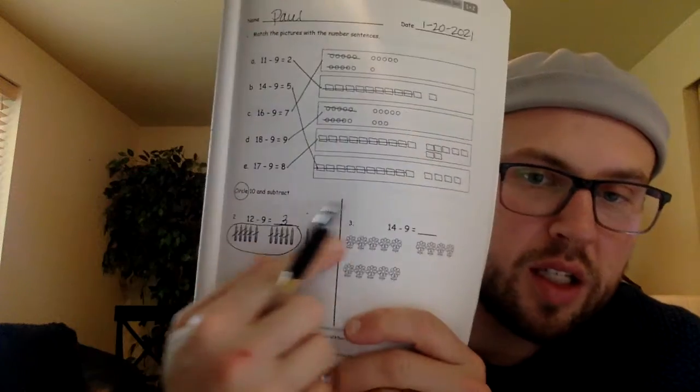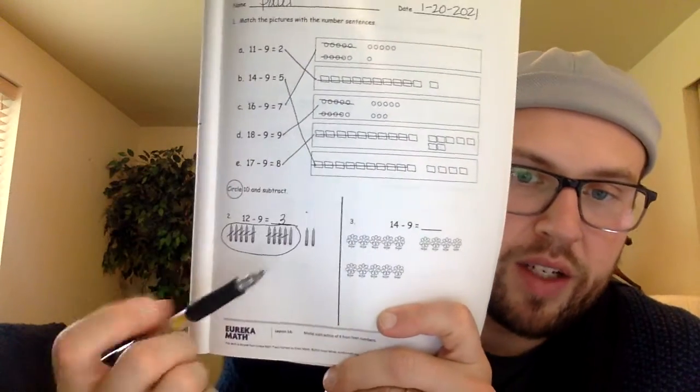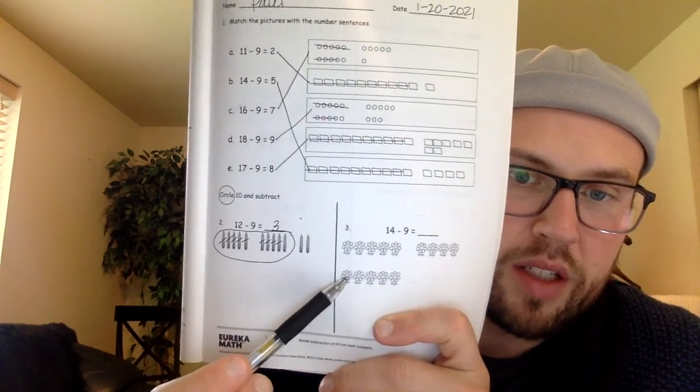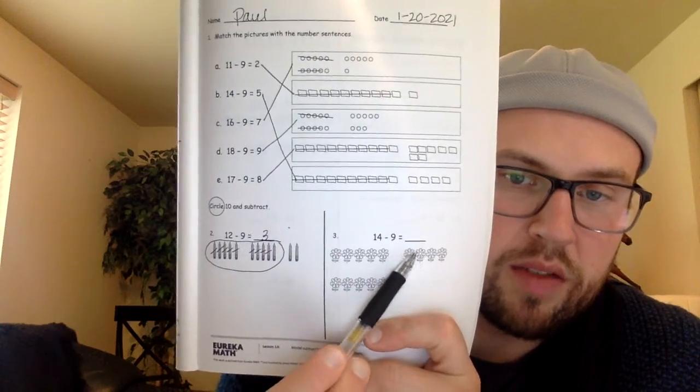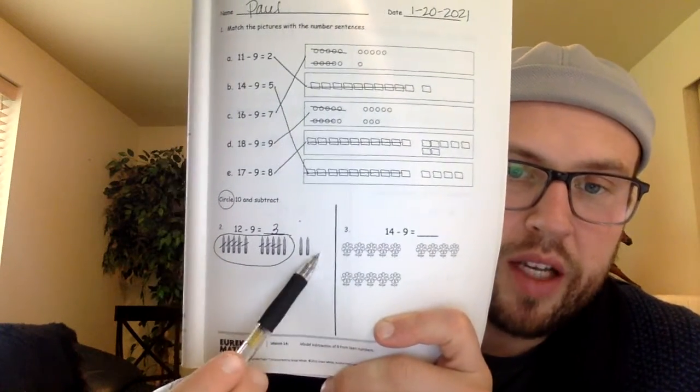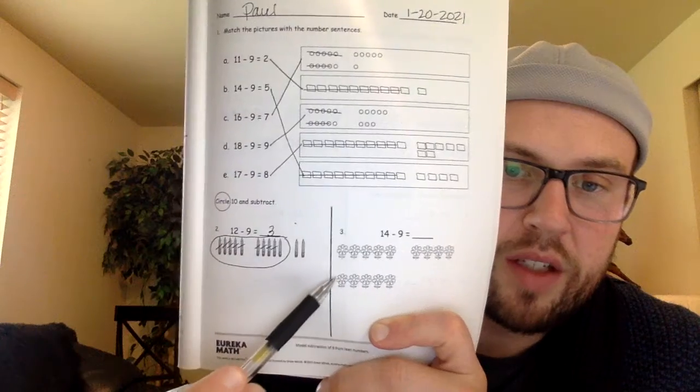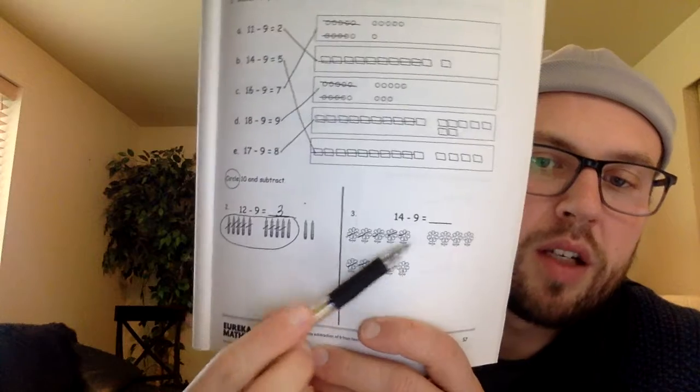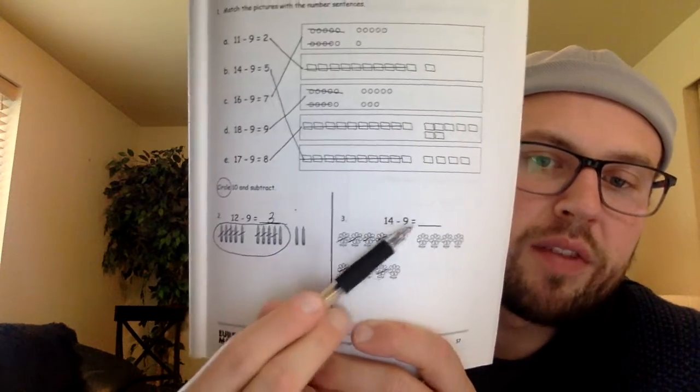Now, the next one, number 3, is 14 minus 9. So find 5, 10, 11, 12, 13, 14. Okay, so we're going to cross out 5, 6, 7, 8, 9. 1, 2, 3, 4, 5, 6, 7, 8, 9. So let's see how many are left over. 4, 5. So 14 minus 9 is 5.